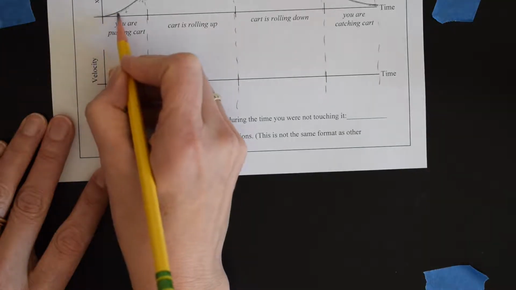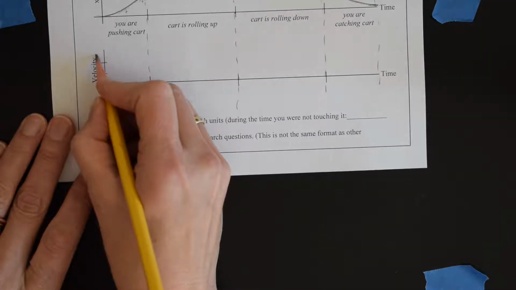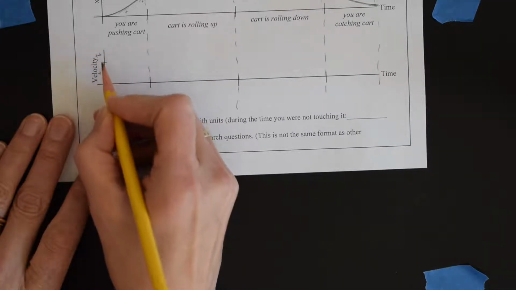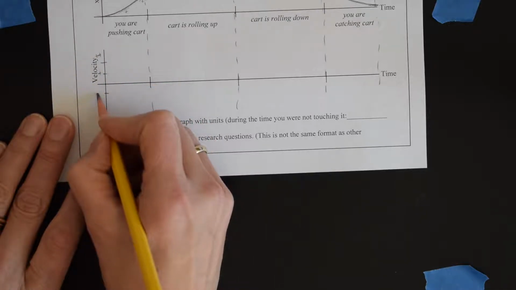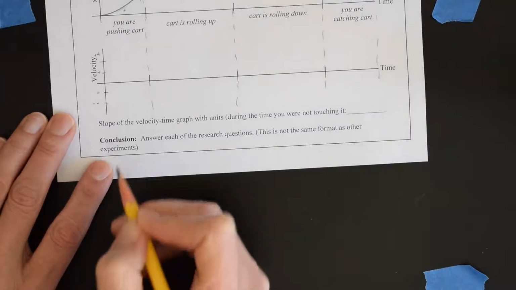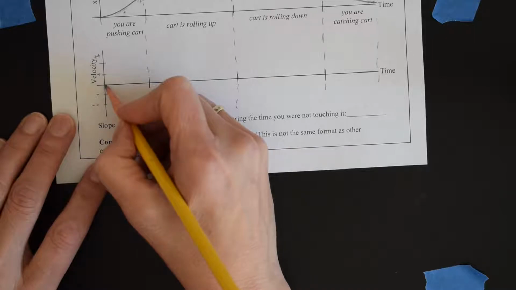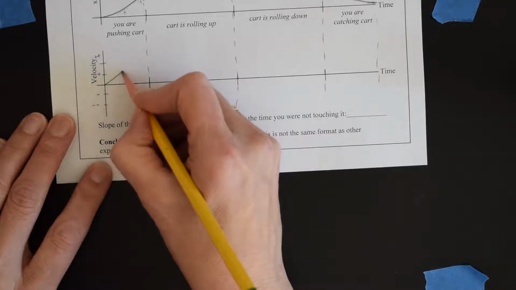Okay, so here we're graphing the slope, graphing the velocity. So this would be a positive velocity, even greater positive, so faster in the positive direction, and then negative, and even faster in the negative direction. So on the way up, it is going to look like this.